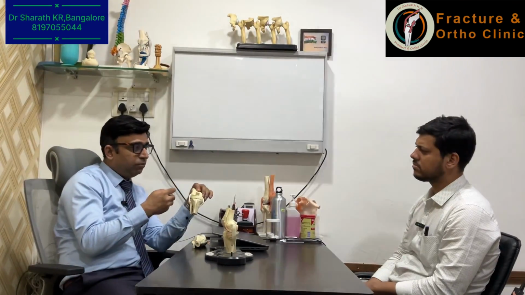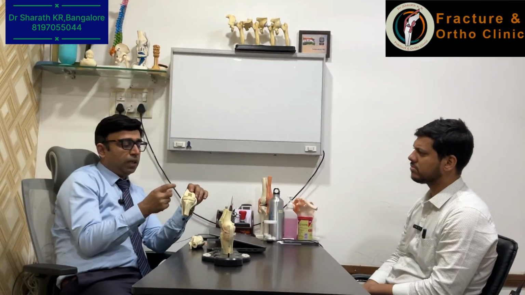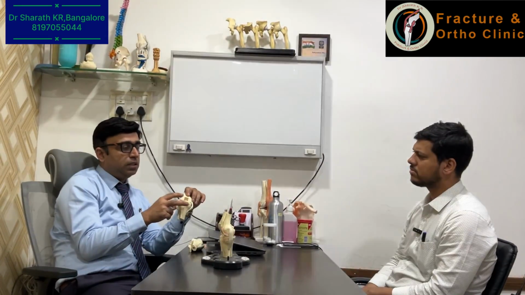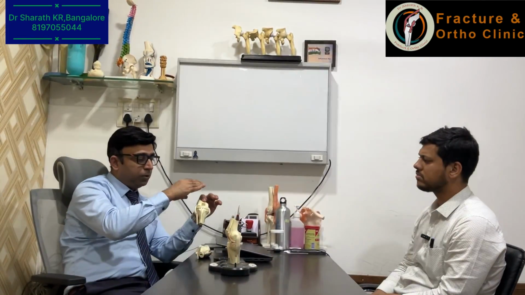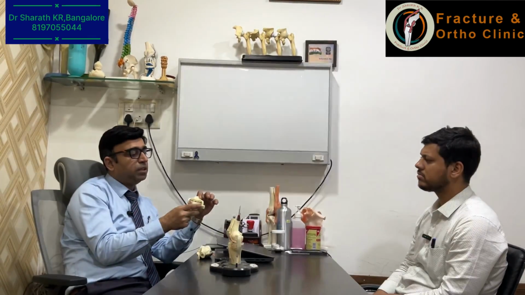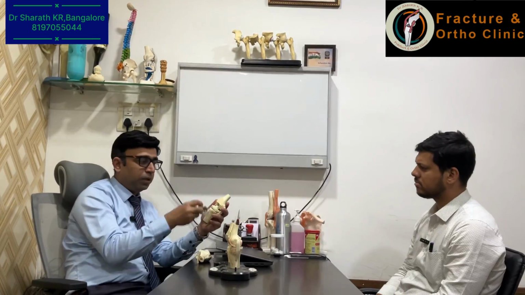Now from the last 3-4 years, robotic knee replacement has come, in which the instrument is attached to the robotic arm. This instrument, a kind of saw, will help to create the bone resection and make the shape of the bone in a way in which we can fix this implant.